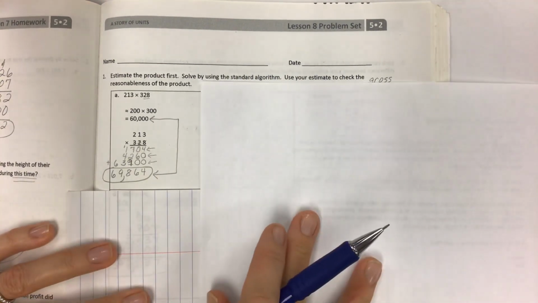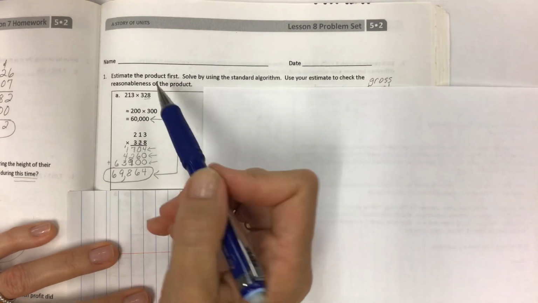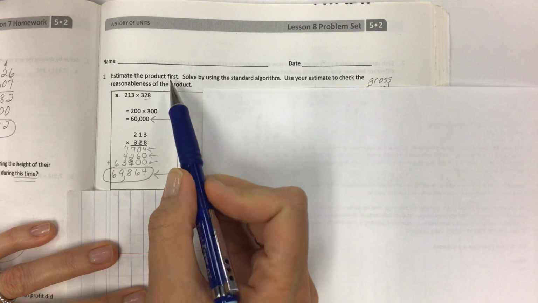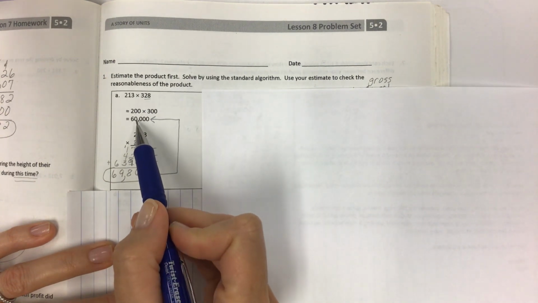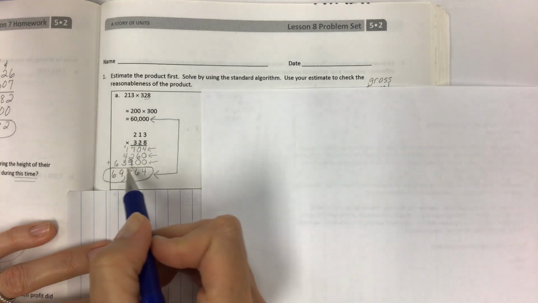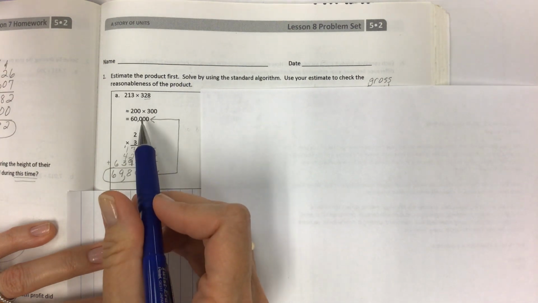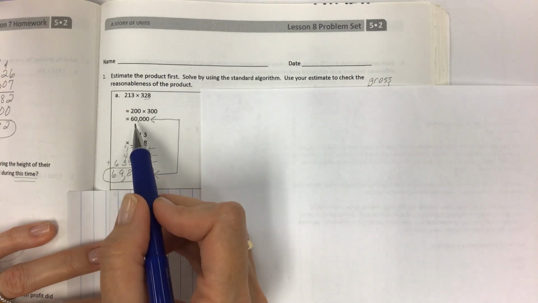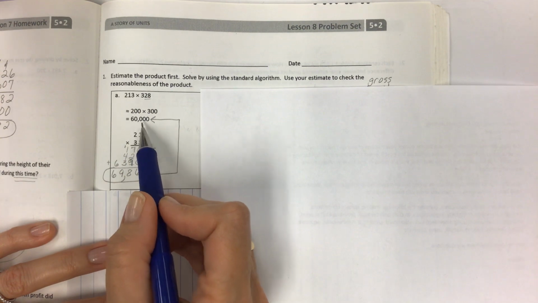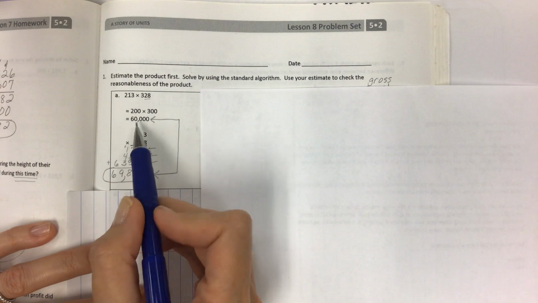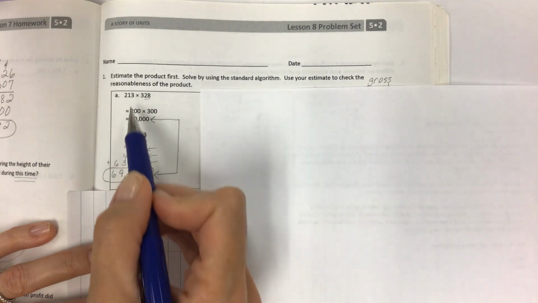So, in Lesson 8, they have added one little step here. Estimate the product first. Now, you want to estimate because when you get these huge answers after doing multi-digit multiplication, you want to make sure that you are within reason. You have an answer that has at least the same number of digits that you would have gotten in an estimate.